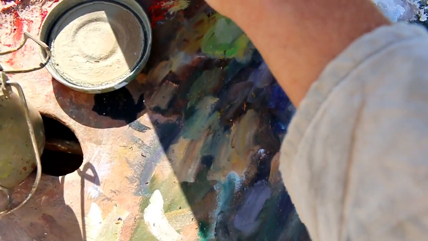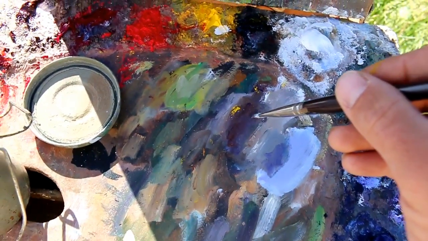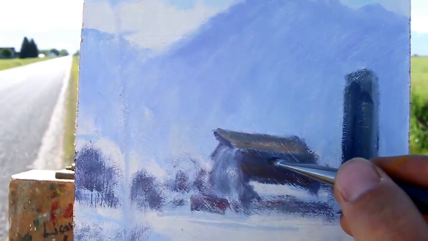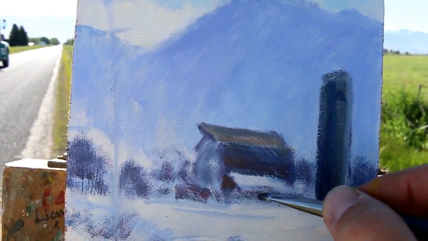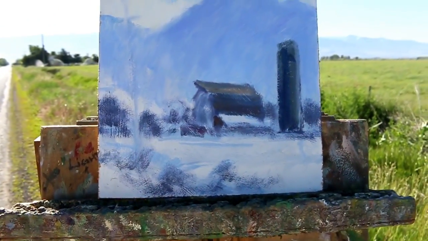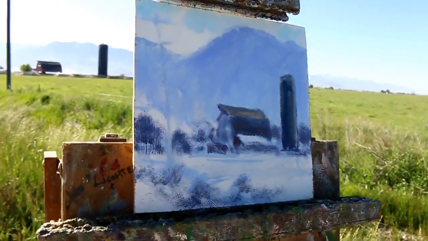Alright, there are some really dark darks in that barn that I'd like to get in before too long. It's tough to see because there's a glare on it, even from my perspective.